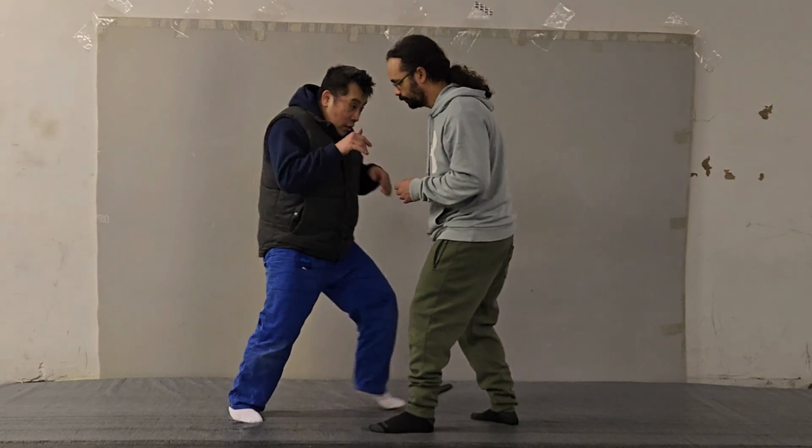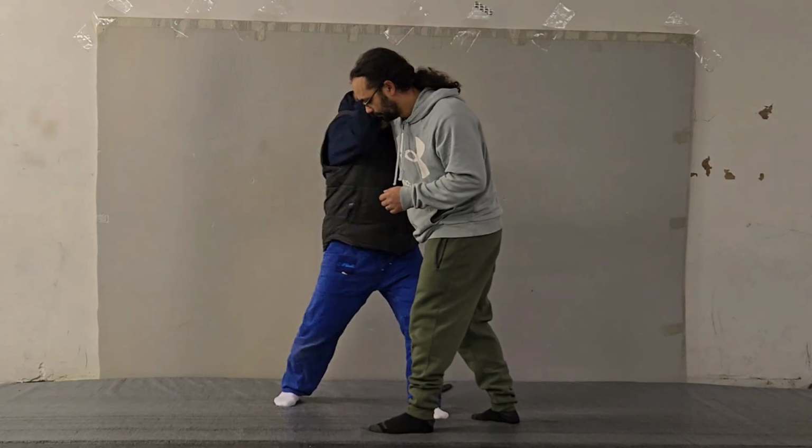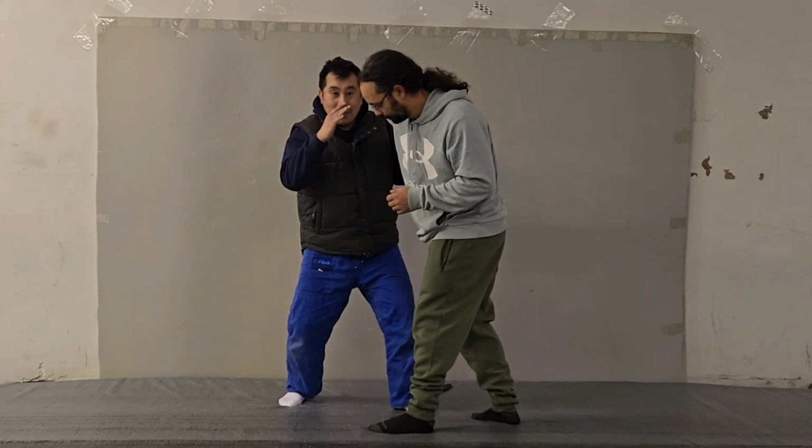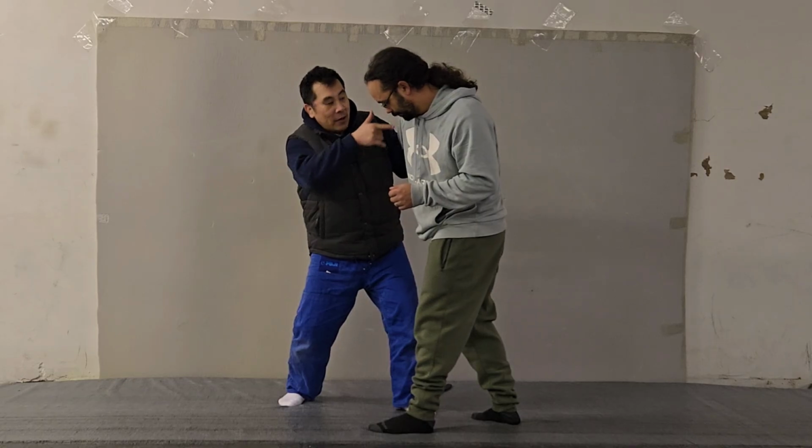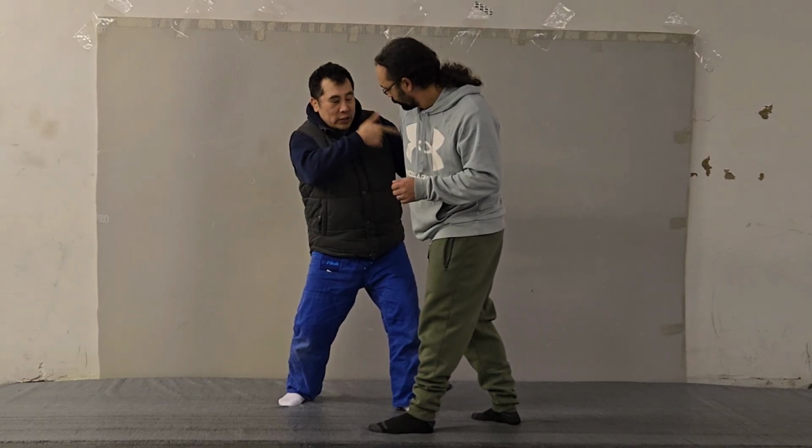1, look at my shoulder. 2, why is this important? I can hit, I can elbow. Okay, and I can see what's going on. Plus, we are at an optimum position to control this arm.